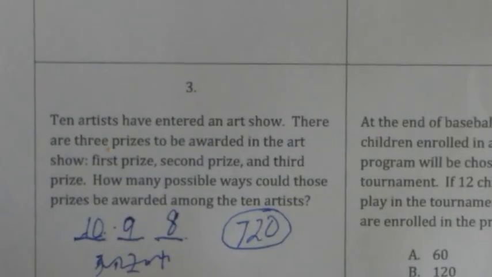Okay, we're going on. Let me see if I can get this right here. I can't get it back in the spot. There we are. Okay. Get my focus back.